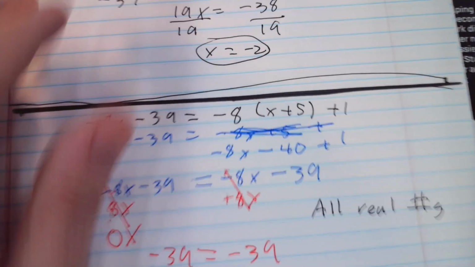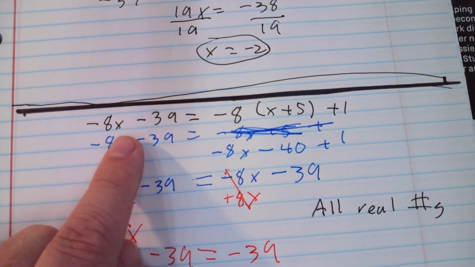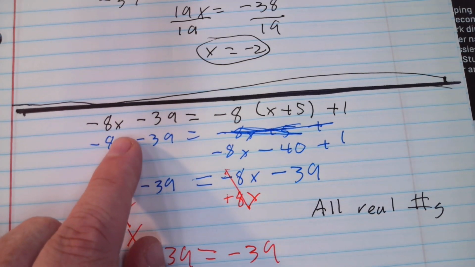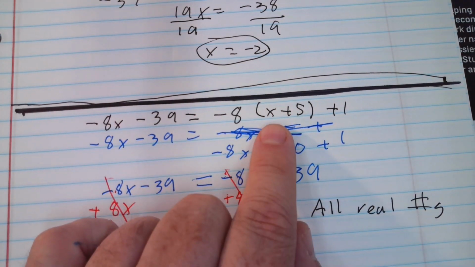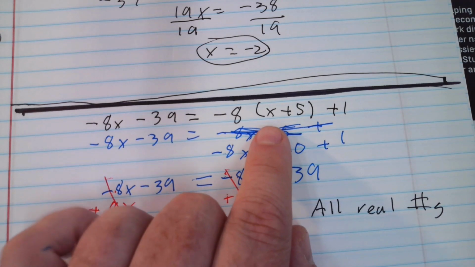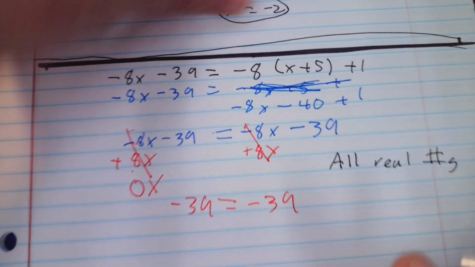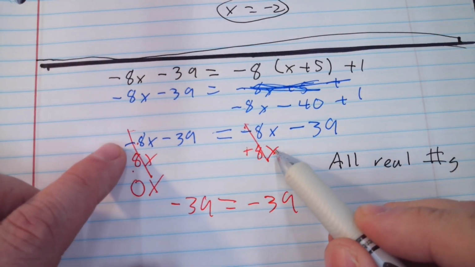That means you can put any number for x and it will be true. You can guess 2, and if I substitute 2 here and 2 here, it will work. I can guess 7, I can guess 9. All real numbers will work in this case. And the nice thing about it is once I determine that these canceled, I'm done with the problem.